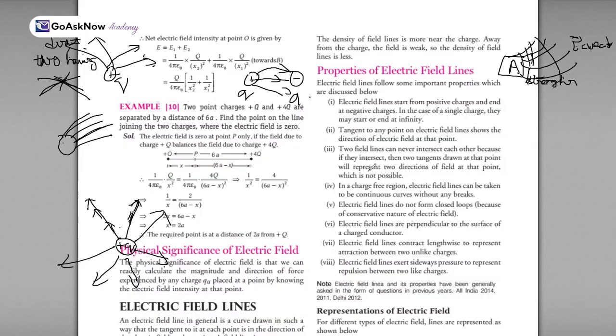In a region with no charge, the electric field lines will be parallel to each other, with no break, because there are no charges in the free region.